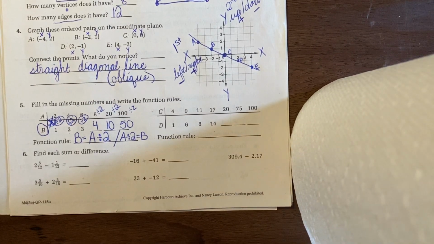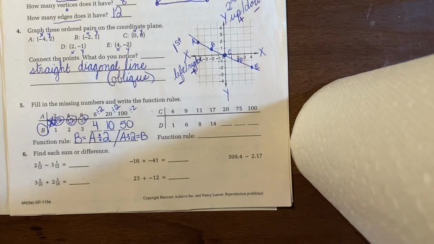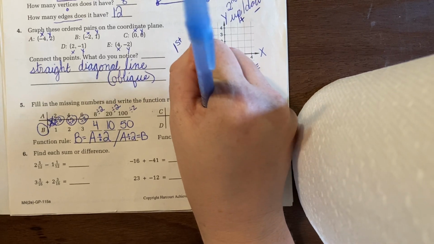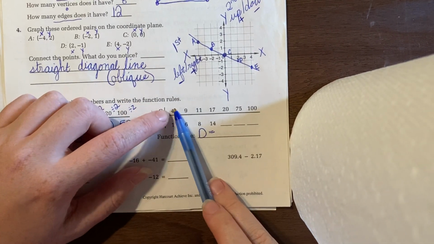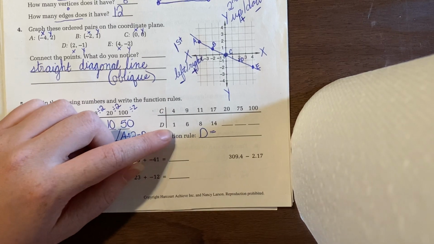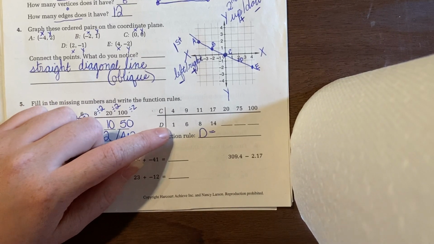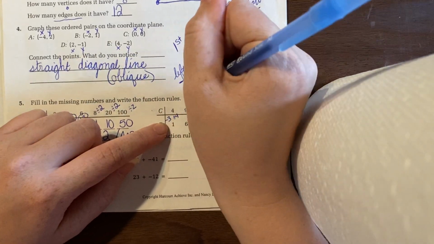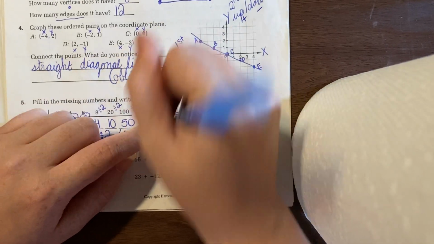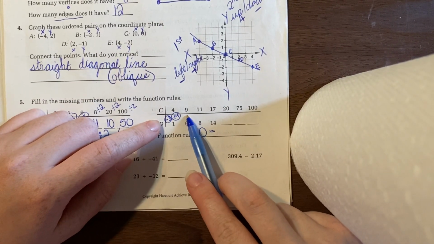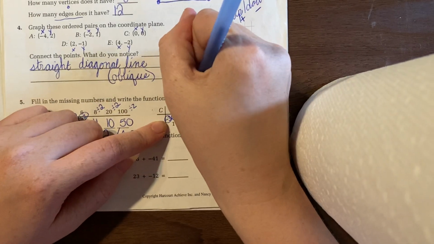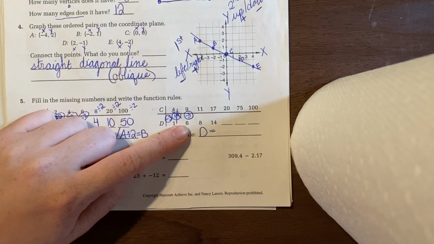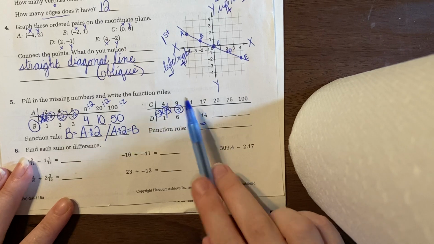Now let me look from C to D. What is happening here? Oh, numbers are getting smaller. I know I'm starting here. D equals, to get from 4 to 1, I could subtract 3. I could divide it by 4. Those seem like my only options. Let's see what would work here. 9 minus 3 could equal 6. Not divided by 4. That wouldn't work for this next problem. Let's see if it keeps working.